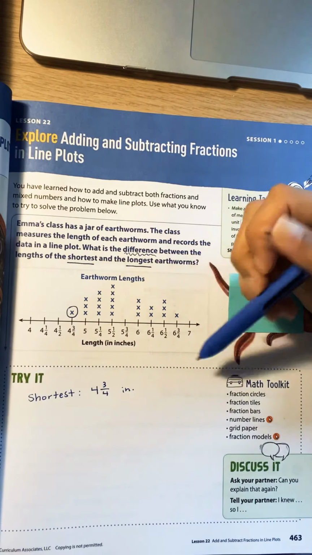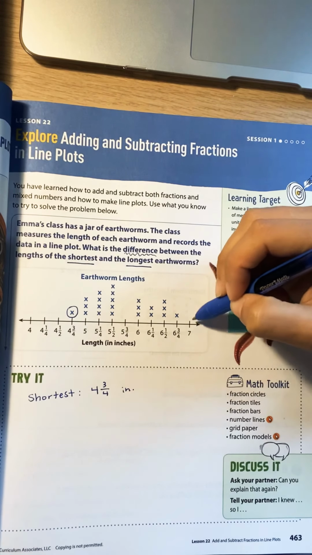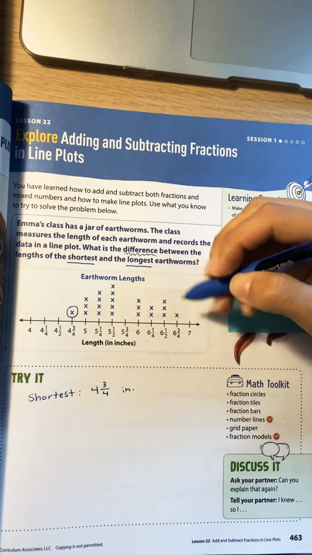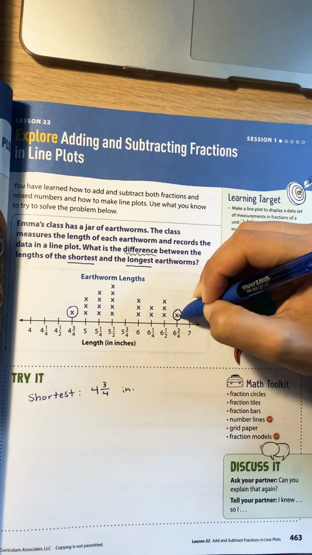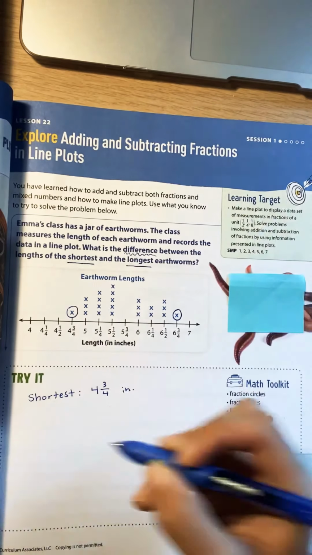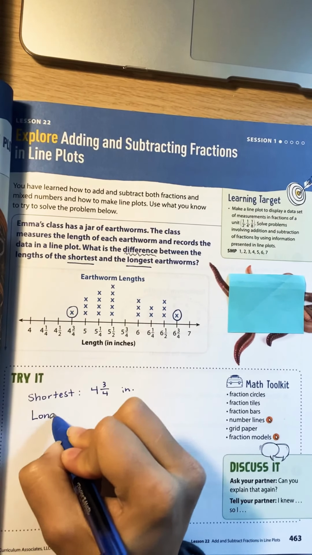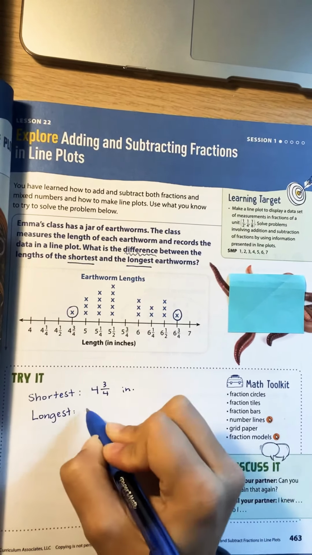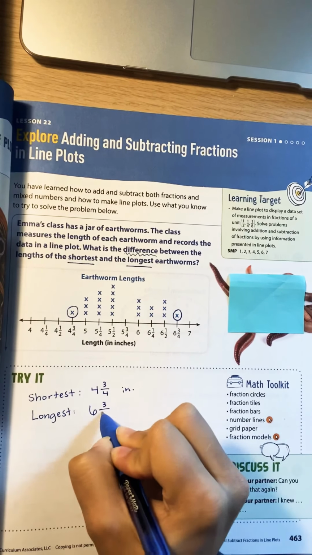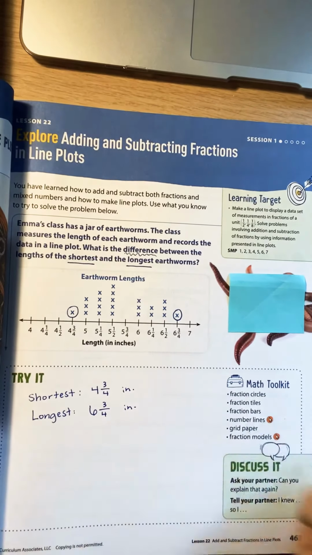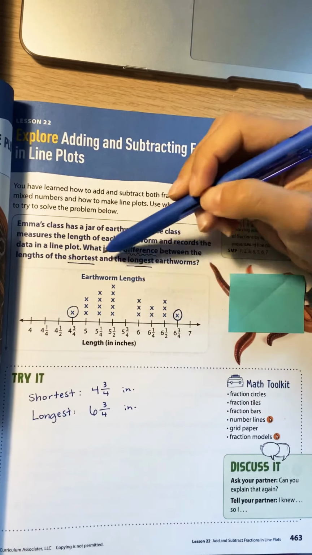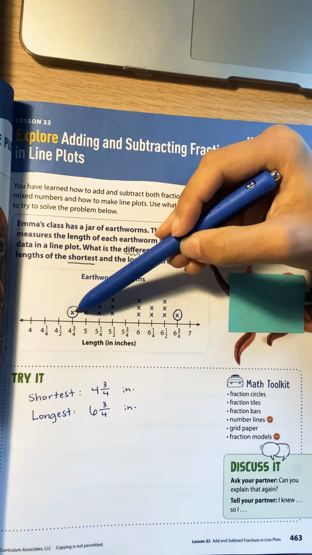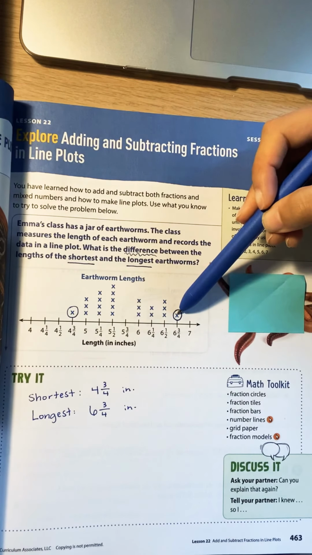So the longest length on the line plot is 7 inches, but there's no earthworm there. So the longest one that they have, with an X above, is 6 3/4. So longest, 6 3/4 inches. We don't have to worry about any of these other ones. They're just asking us what's the difference between the shortest one here and the longest one here.